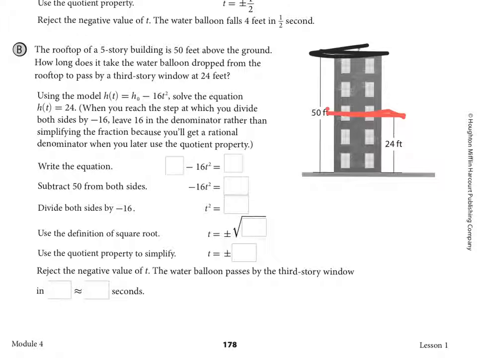26 feet. Okay. So this equation that they give us says that using the model h of t equals h naught. Remember, h naught stands for our initial height. We're supposed to solve the equation for h of t equals 24. So the balloon is falling 26 feet. This height right here is going to give us how high it is off the ground. So it is going to be 24 feet off the ground is what we are looking for.